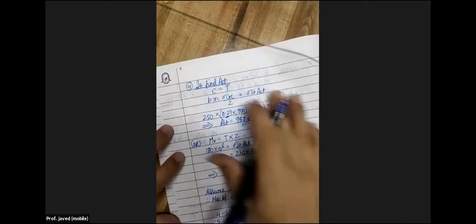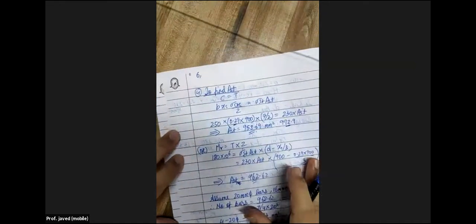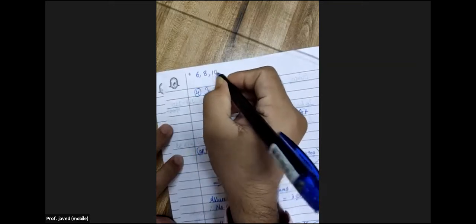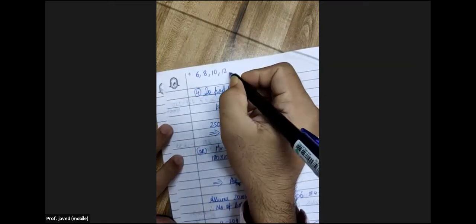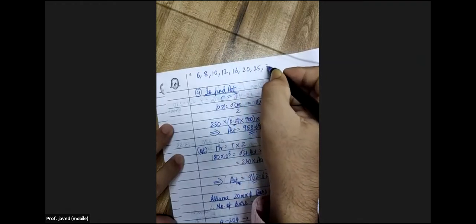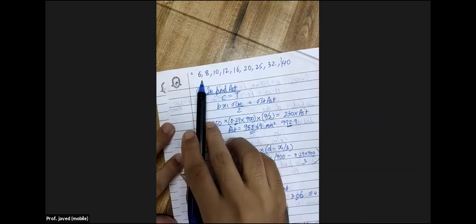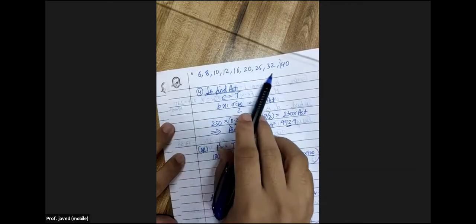Generally, the diameters available in the market, actually in Mumbai में तो 6 से start नहीं होता है, फिर भी theoretically I'm starting with 6. फिर उसके बाद है 8, फिर 10, फिर 12, फिर 16, फिर 20, then 25, then 32. ठीक है, फिर 40 भी है, जो बीम में ज़्यादा यूज नहीं होता है. So these are the dimensions of the bar which are normally used on site.